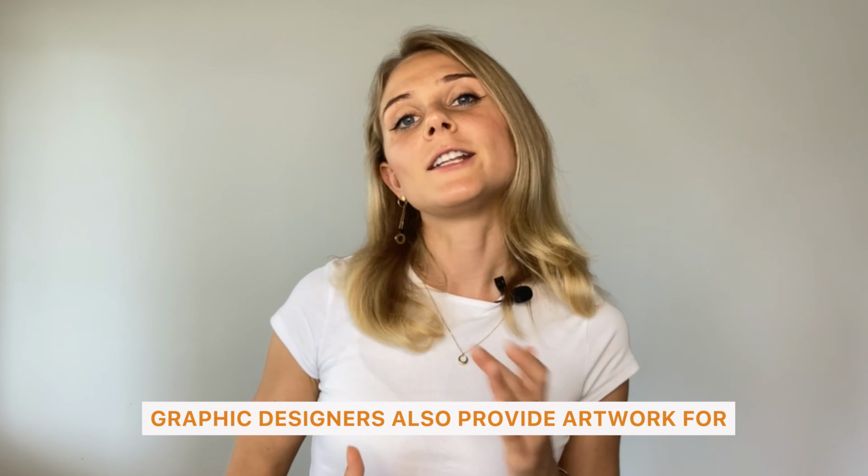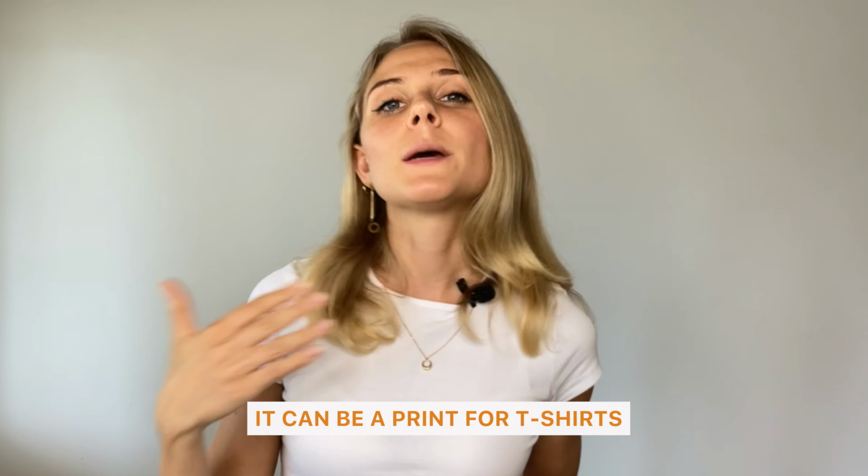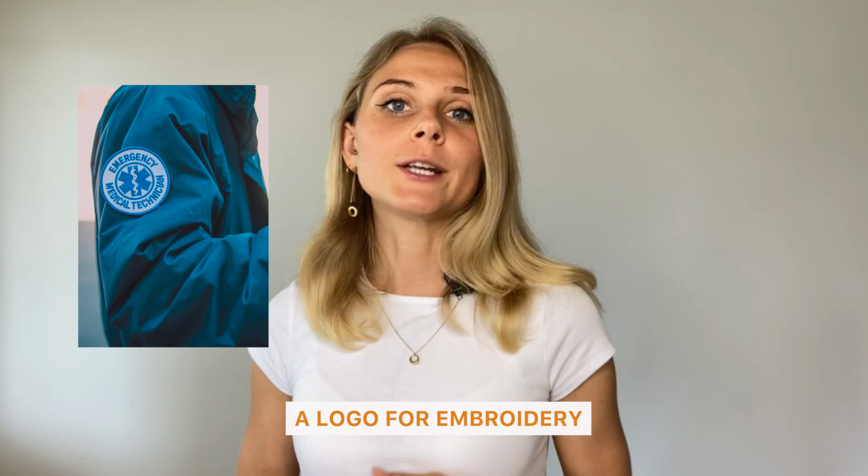Graphic designers also provide artwork for the costume department. It can be a print for a t-shirt, logo of embroidery, or symbol for uniform buttons.